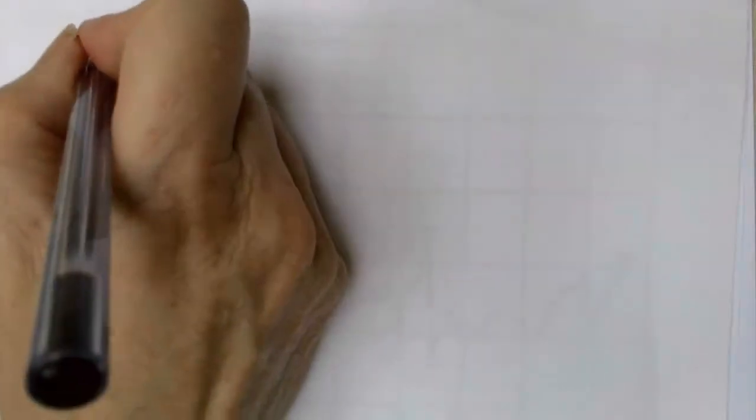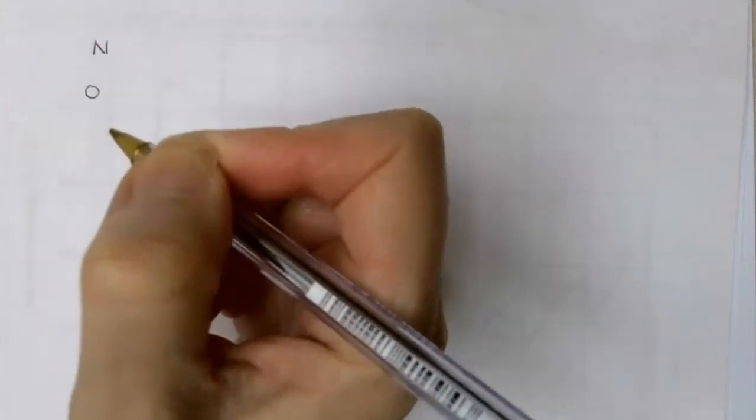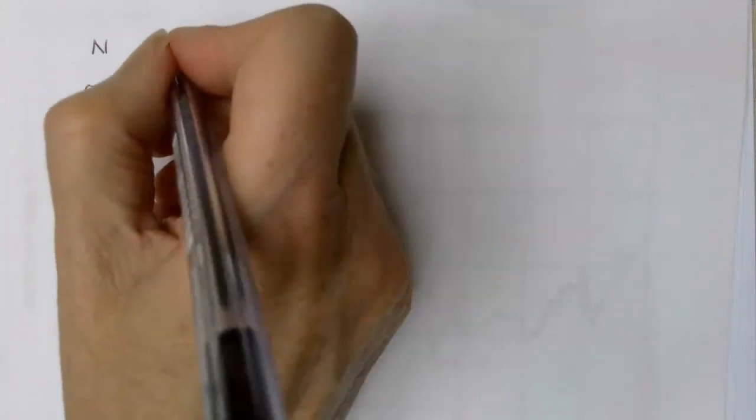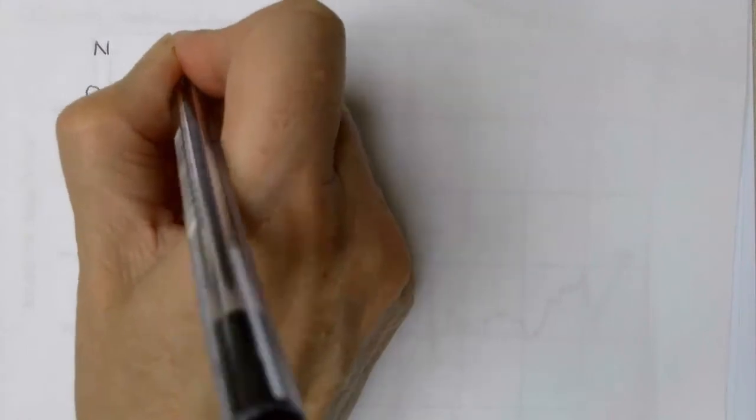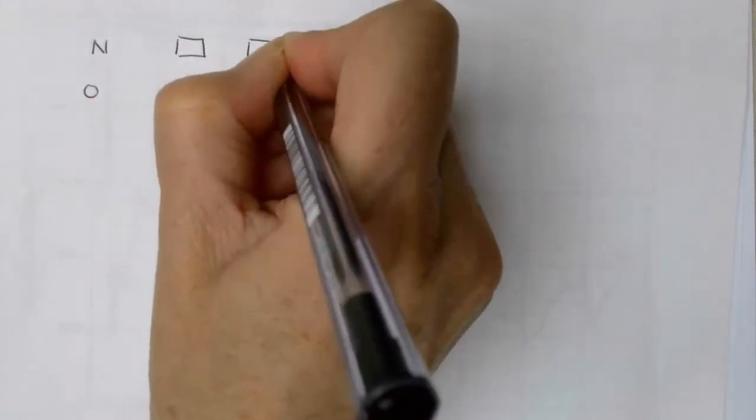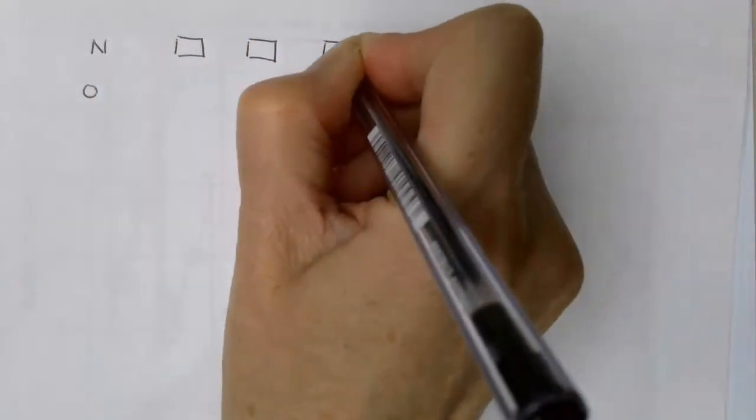But we also need to consider the blip between nitrogen and oxygen. This time I need to look at their electron configuration in the boxes. So I have 1s2, 2s2, 2p.